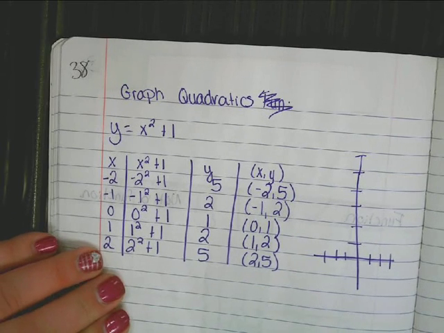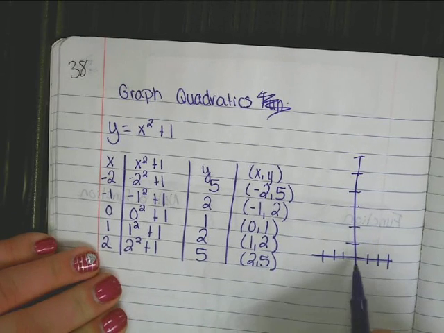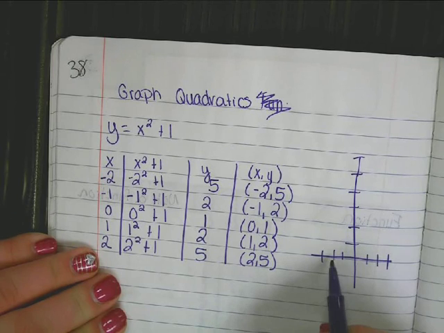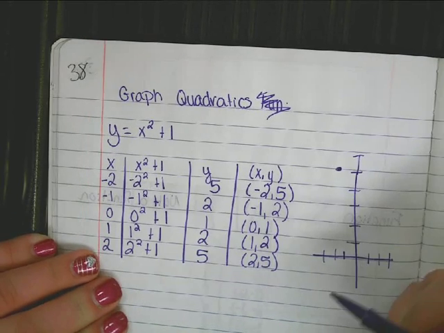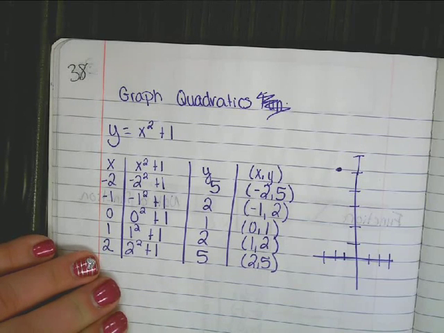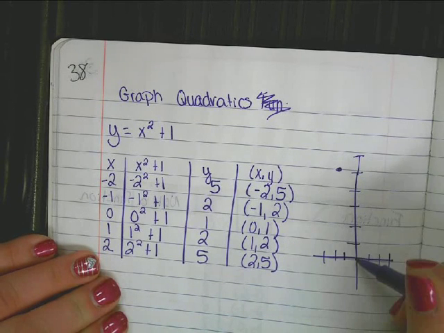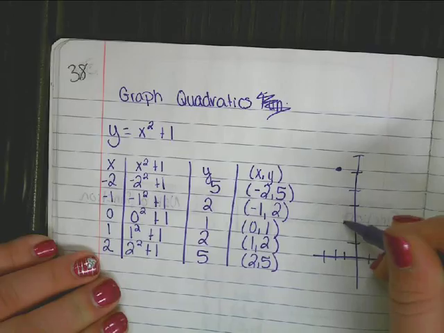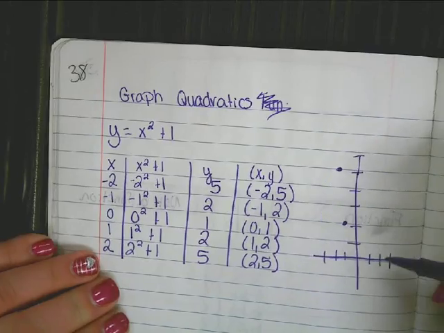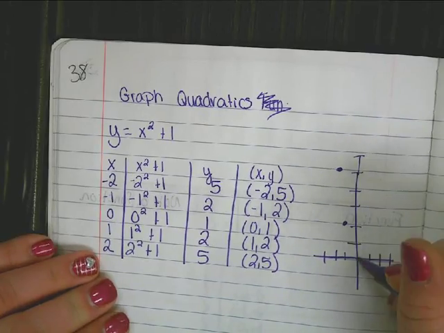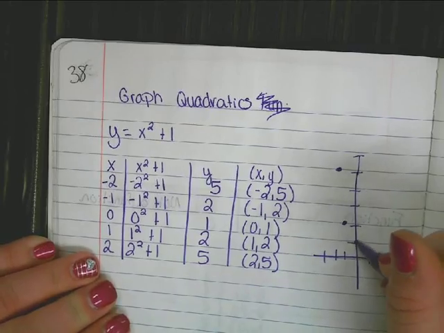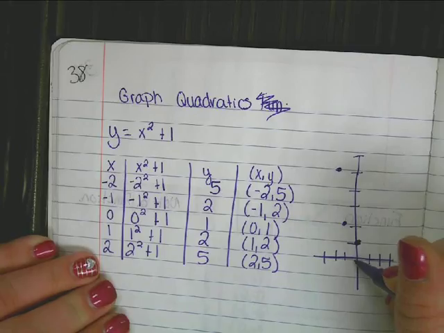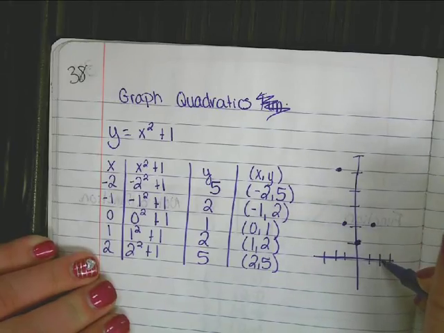So starting at the origin, going left 2, and then I'm going up 5. Negative 1, 2, I'm going left 1, up 2. Sorry, 0, 1, I'm staying at 0, going up 1. Now 1, 2, go right 1, up 2, and then 2, 5, right 2, up 5.